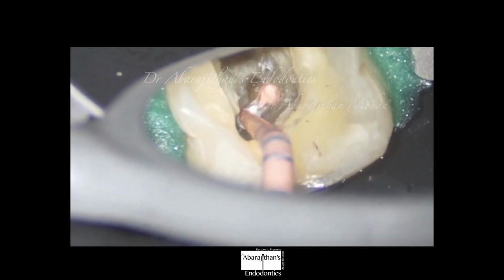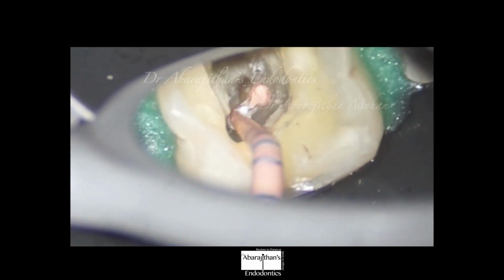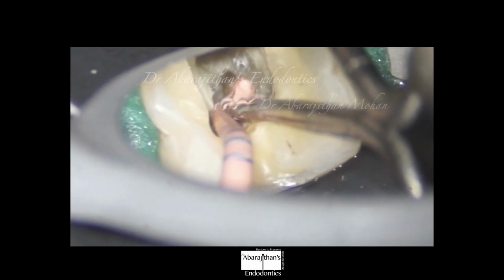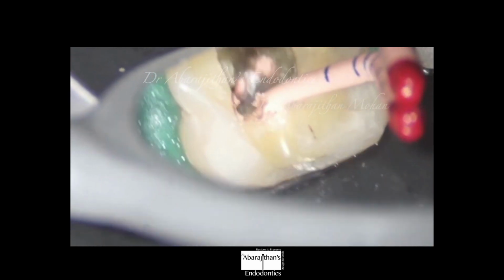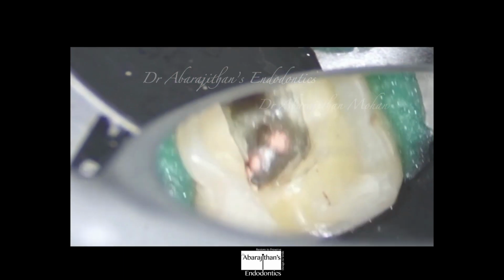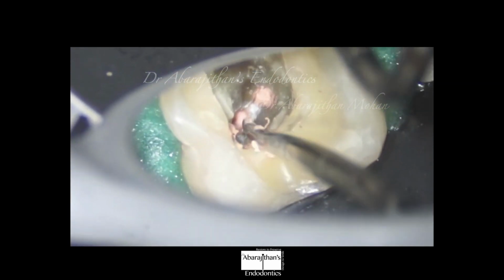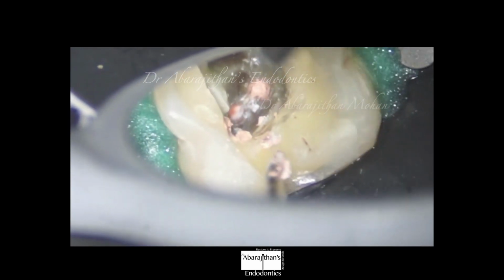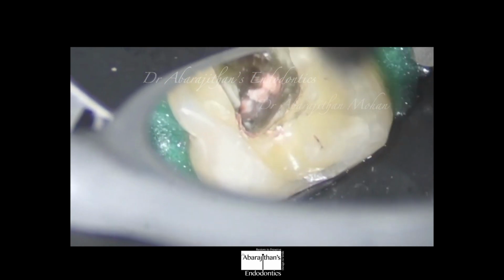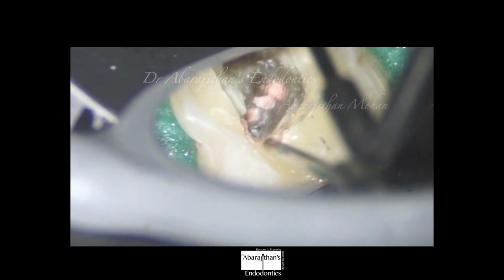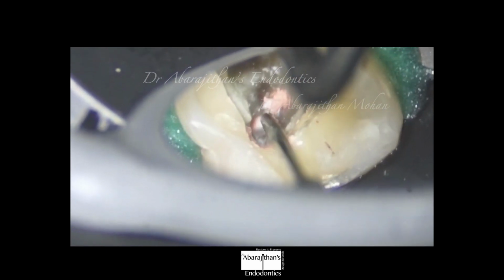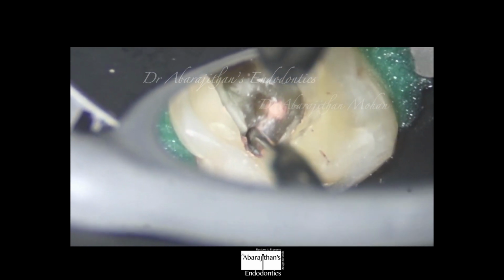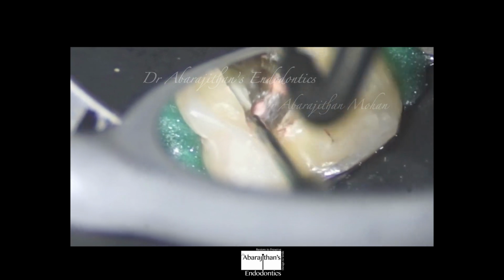So after placing the master cone, you can see the down pack unit is used to first shear the GP. You can see a passive down pack is being done. So everything is under control apart from your better ergonomics, which is good for the health of the operator. You are also able to perform procedures at the highest level of precision.